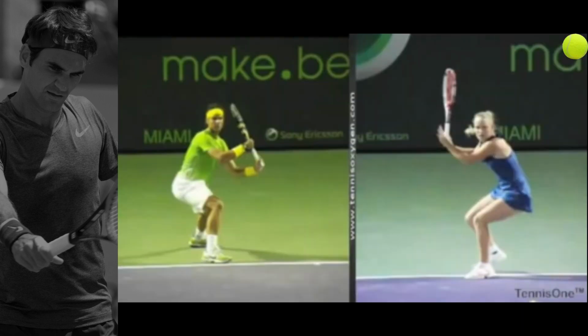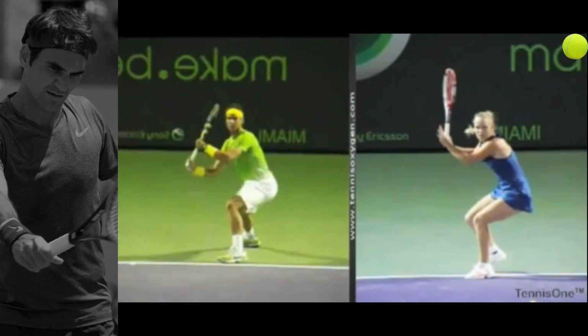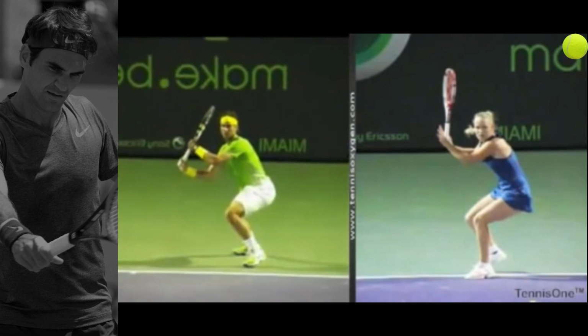The reason why I chose Rafa and Wozniacki together is because both of those players have really long loopy swings. Rafa, out of the top four, definitely has the longer stroke of the top four, and Caroline Wozniacki has always been accused of having long loopy strokes. So to make more sense of this video, I'm going to take Rafa and flip him as a right-handed player so we can have a little fun right now.